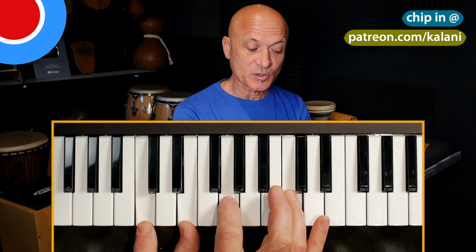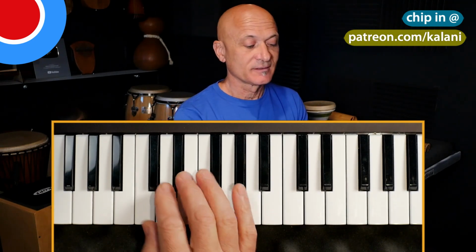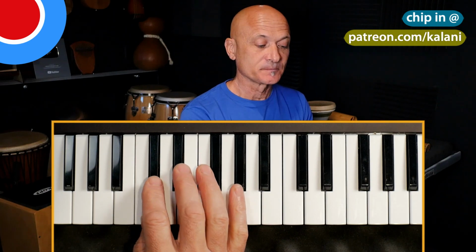So a major chord or major key emphasizes the home note, the root chord that is a major chord. What makes it major? The third degree of the root chord is 4 half steps up from the root.